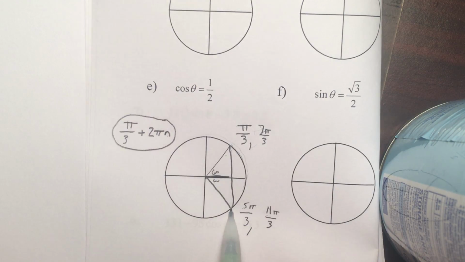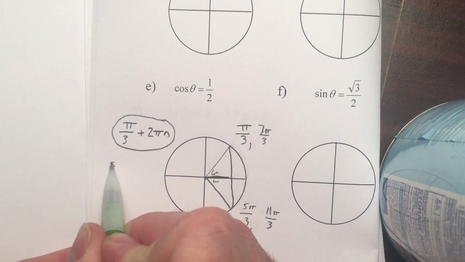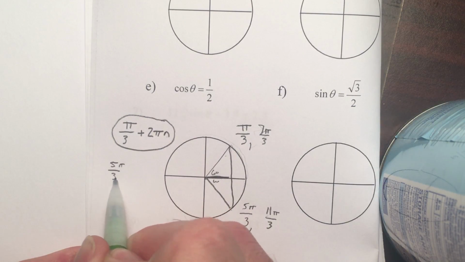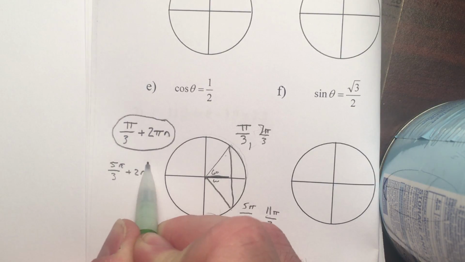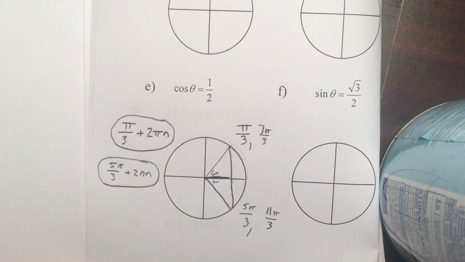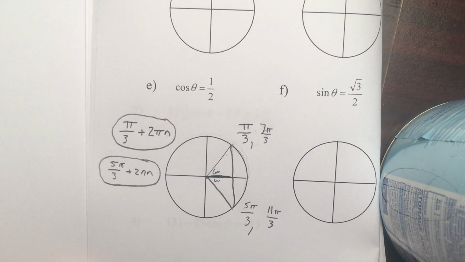This location right here, 5 pi over 3, plus 2 pi n. So it's already taken what you know and writing plus 2 pi n at the end of it. But we will have some freedoms, and when we do the non-specials is when you're really going to like the freedoms. But I'll show you right here with this one.